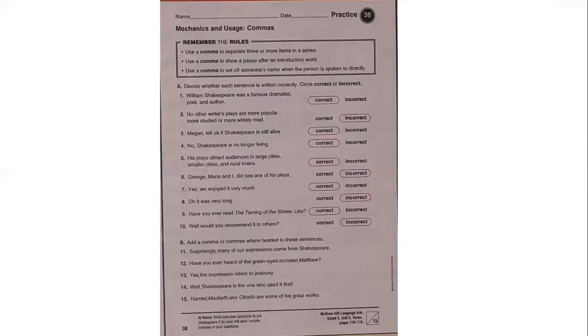Number 13, yes, the expression refers to jealousy. Comma after yes, this is an introductory word. Number 14, well, Shakespeare is the one who used it first. Well, comma after well because this is an introductory word. And number 15, Hamlet, comma, Macbeth, comma, and Othello are some of his great works. This is how we should put the commas because we are listing 3 items in a series.